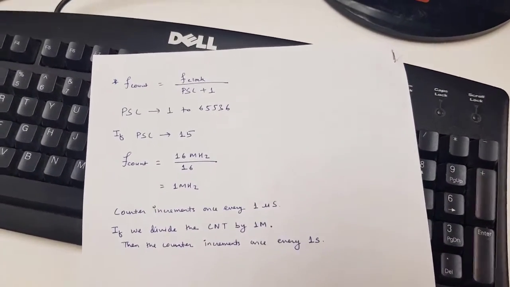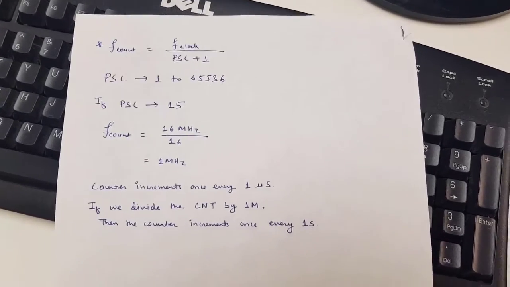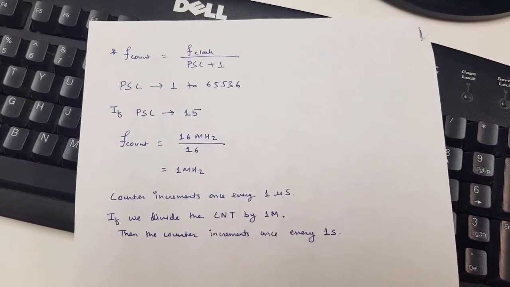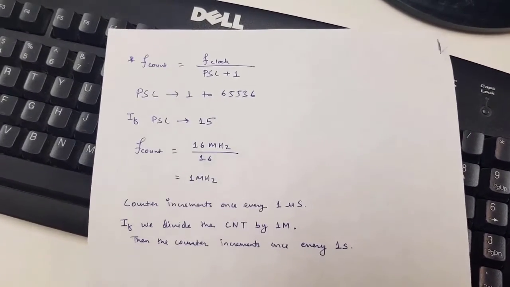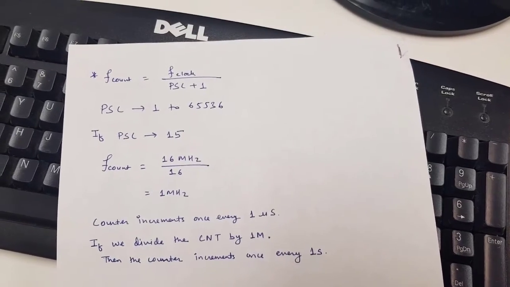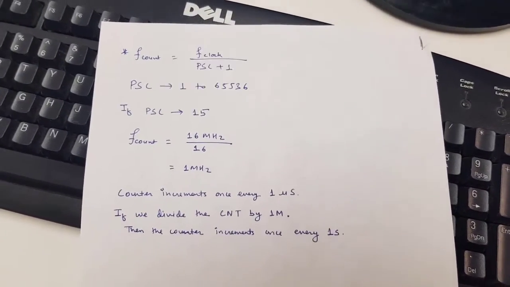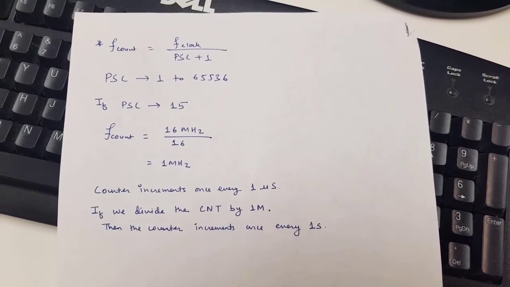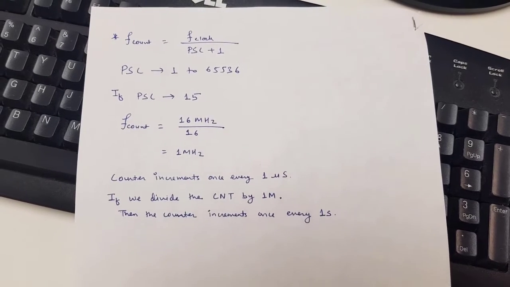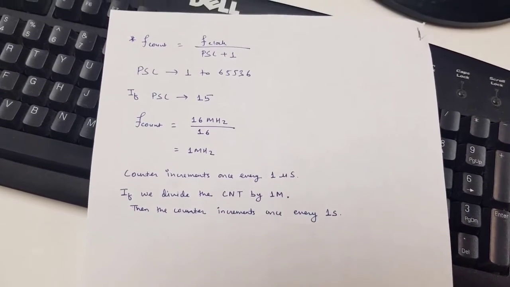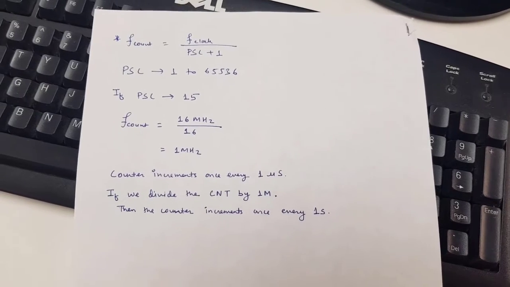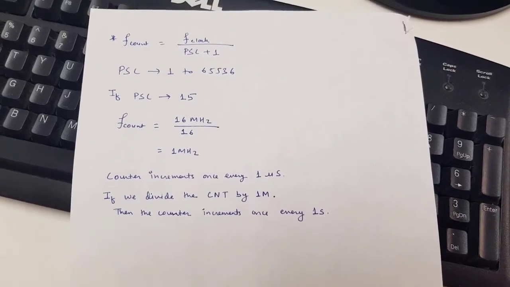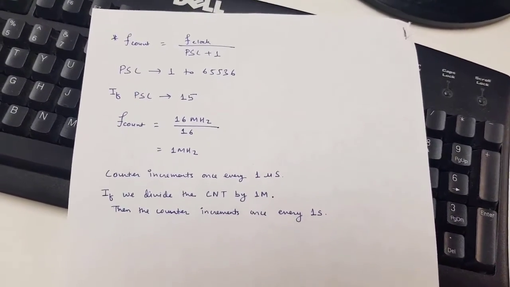For instance, I'm using a prescaler value of 15. What does it do? It will divide the frequency of your counter by 16. That means the frequency of your counter will now be 1 megahertz instead of 16 megahertz. So what does that mean? It means the counter will increment once every 1 microsecond. So how do you change that 1 microsecond into a second? We simply divide the counter by 1 million. Then the counter starts incrementing once every 1 second.